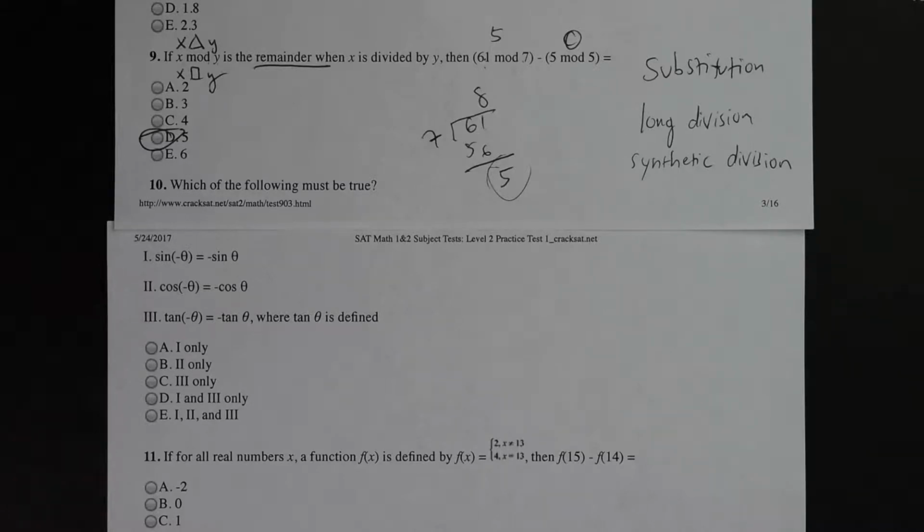Today I'm going to be going over specifically numbers 10 through 12 on the SAT Math Level 2 from CrackSAT.net. For these questions, usually I go over them real quickly and then I explain in depth how to do the question. So I'm going to go ahead and get started.